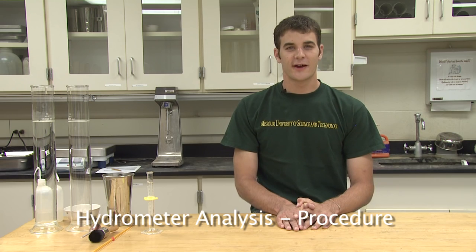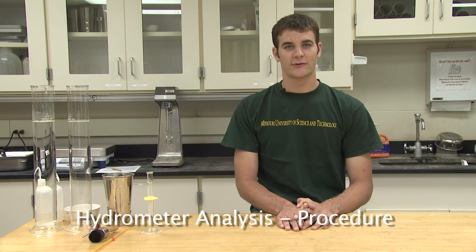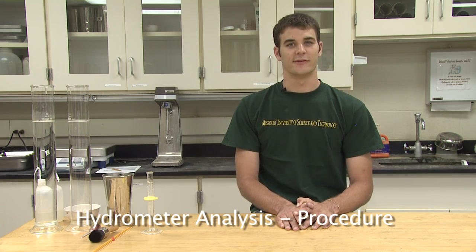To determine the particle size distribution of the soil particles finer than the number 200 sieve, a hydrometer analysis must be conducted. The hydrometer analysis measures the change in specific gravity of a soil-water mixture over time. As soil particles fall out of suspension, the specific gravity of the soil-water mixture decreases. The application of Stokes' law to falling spheres is used to determine the grain size distribution of the particles falling out of suspension.